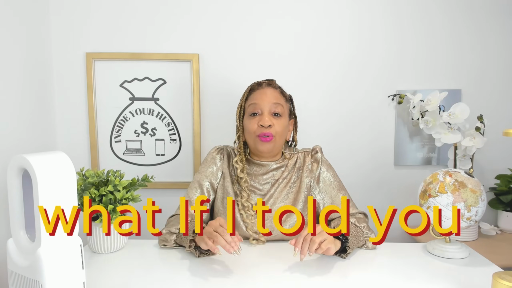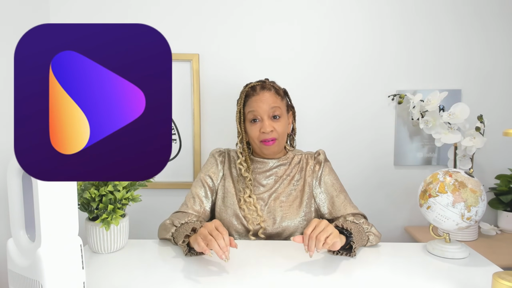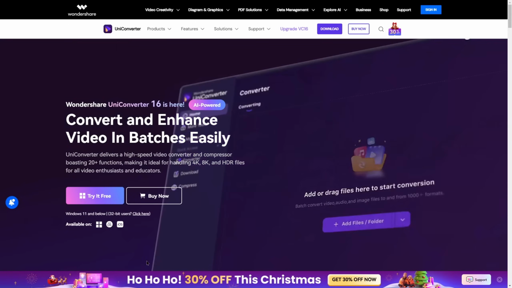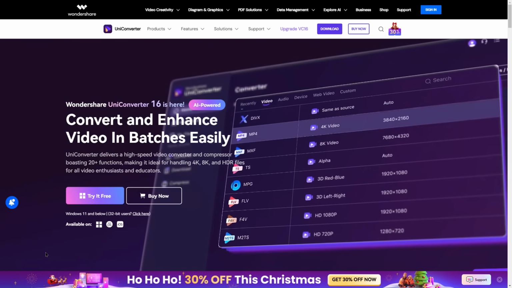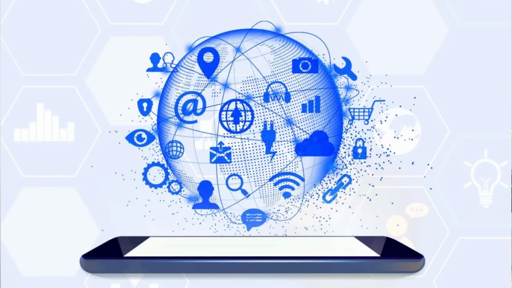What if I told you there's a tool that doesn't just solve those problems, but makes it so easy it feels like magic? Let me introduce you to Wondershare Uniconverter. This tool can convert, edit, compress, and do a bunch of other cool things you didn't even know you needed. It's sleek, it's fast, and Uniconverter works like a digital Swiss Army knife for your media files.